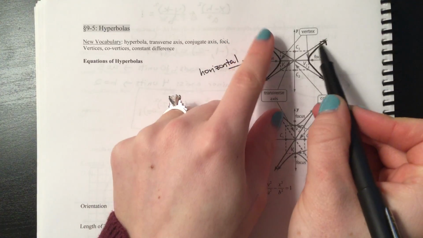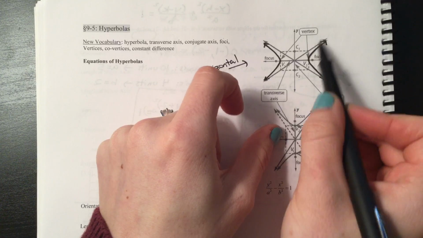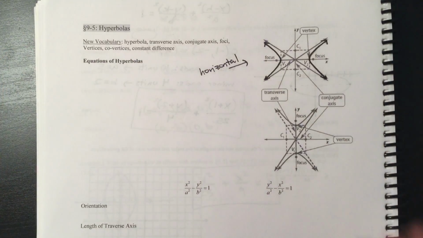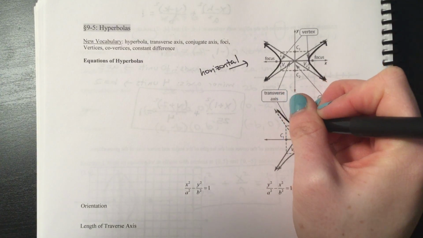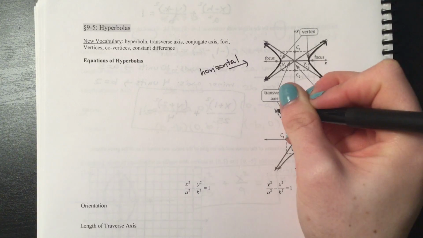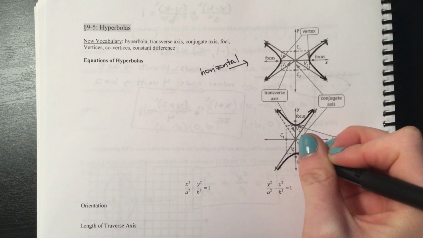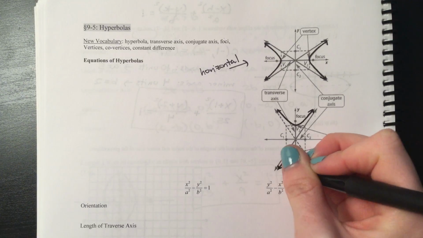And that is because, see the way that this opens up? It opens up to the left and to the right. So we consider that to be horizontal. And then this one, just this part and this part. Just that part is the hyperbola.